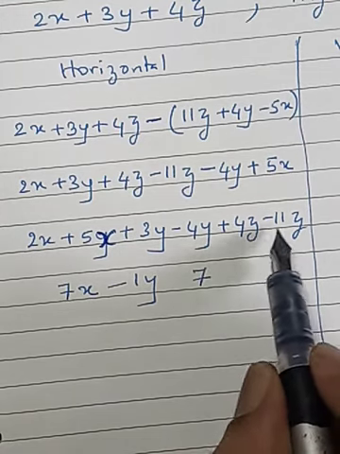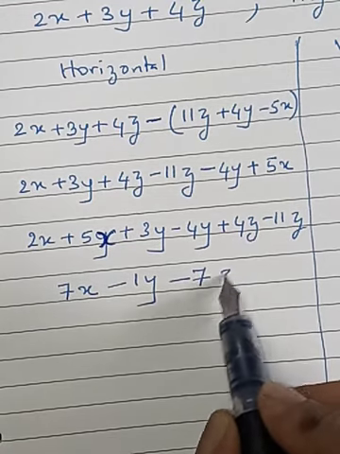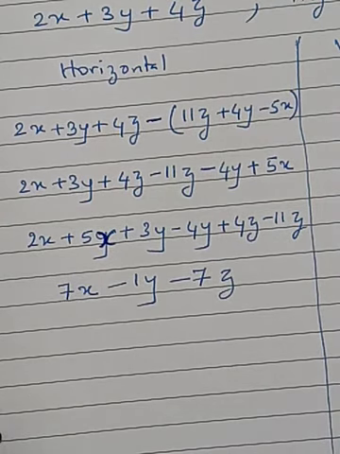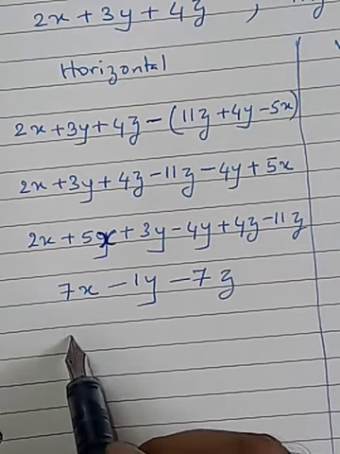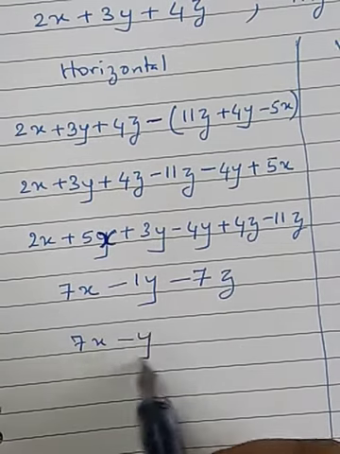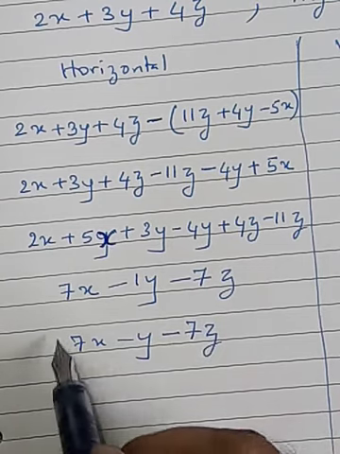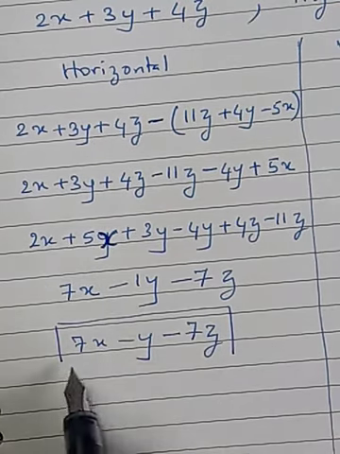What is the sign of the greater number? Minus z. Whenever there is 1y, it just means y. So it is 7x minus y minus 7z. That is my answer.